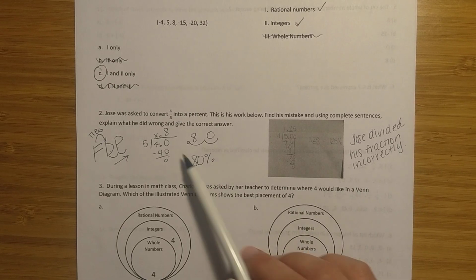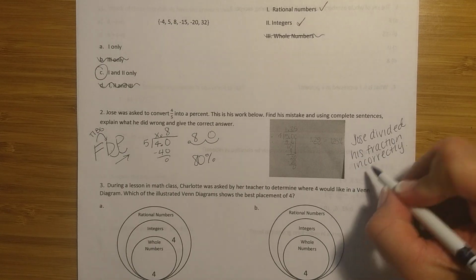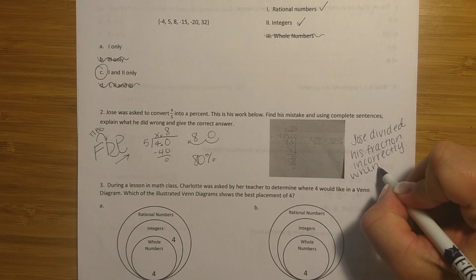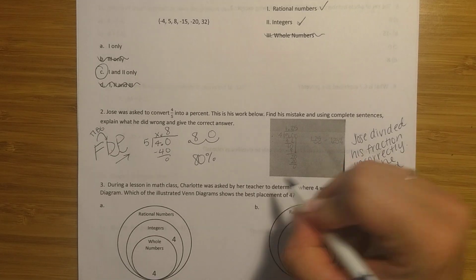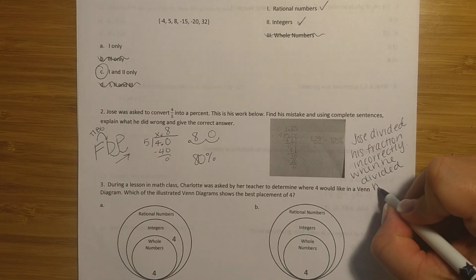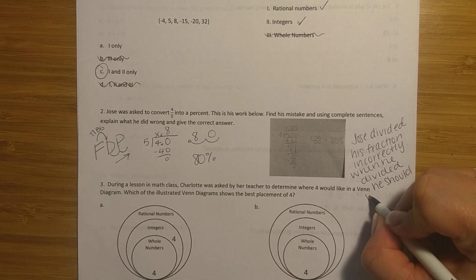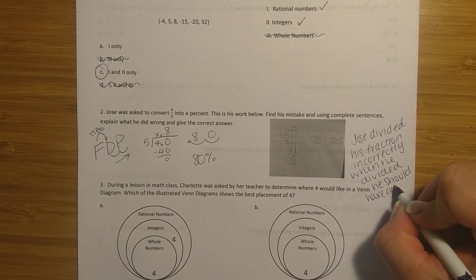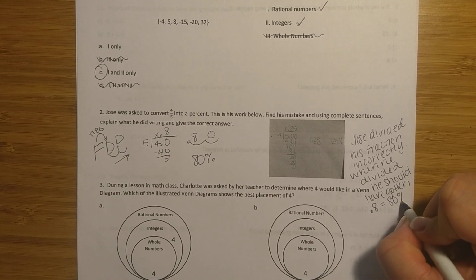To give the correct answer, I would say when he divided, he should have gotten 0.8, which equals 80%.